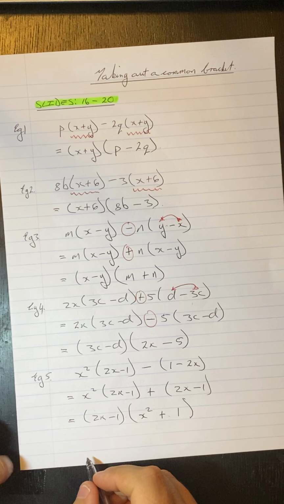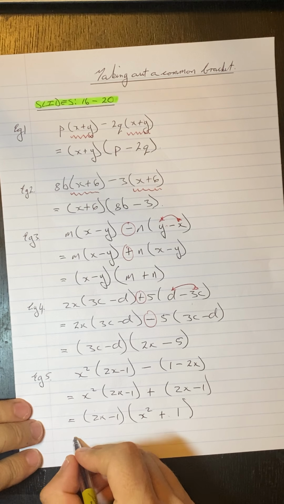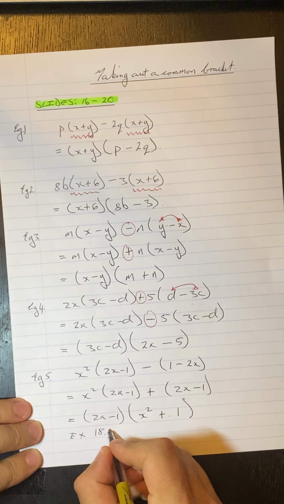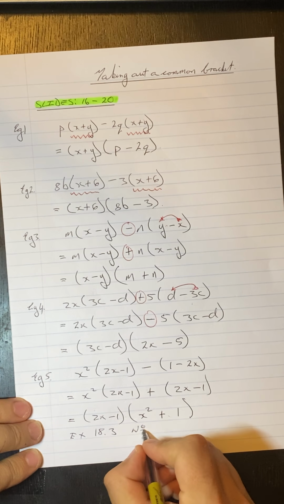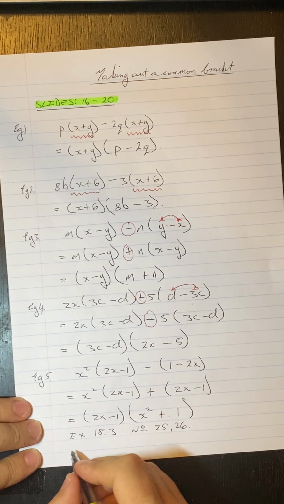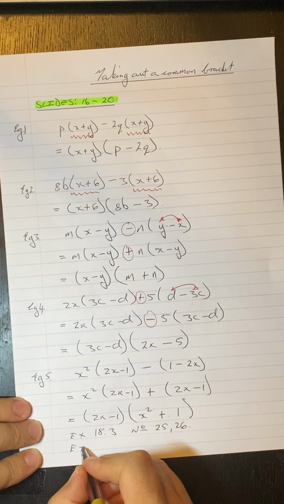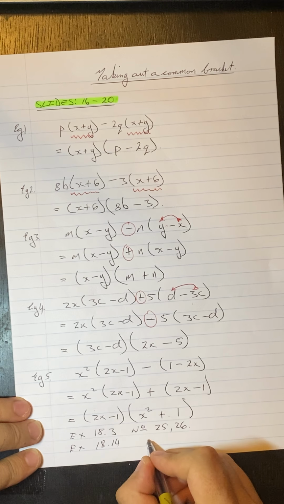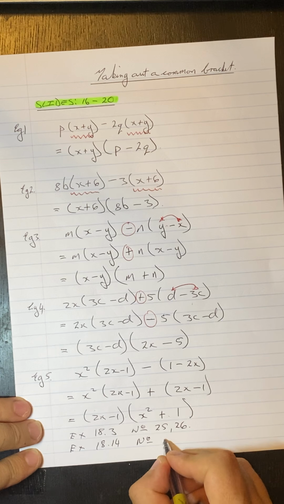Grade 10s, 9s, I would like you to do exercise 18.3, numbers 25 and 26, and then you can go on to exercise 18.14, numbers 1 to 8.